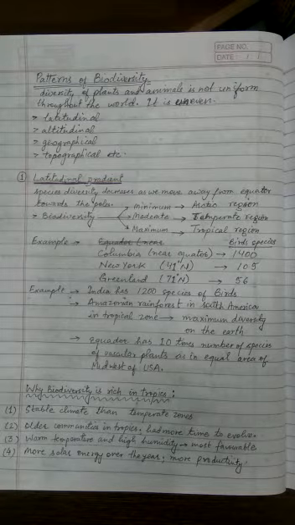In the same manner, India, because its maximum portion is in the tropical and subtropical region, has 1200 species of birds, and the Amazonian rainforest in South America in the tropical zone has maximum diversity on Earth. Closer to the equator, there is a country, Ecuador, which has 10 times the number of species of vascular plants as in the equal area of the Midwest of USA.